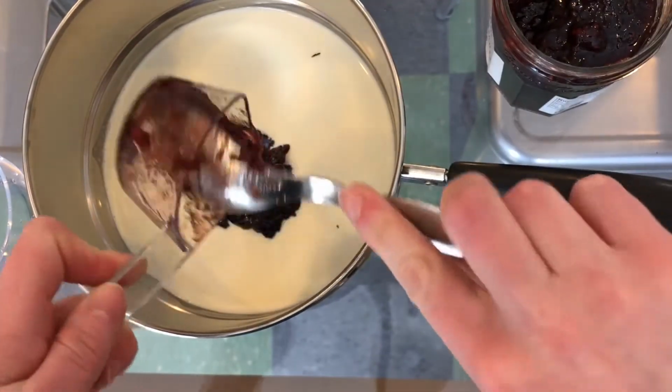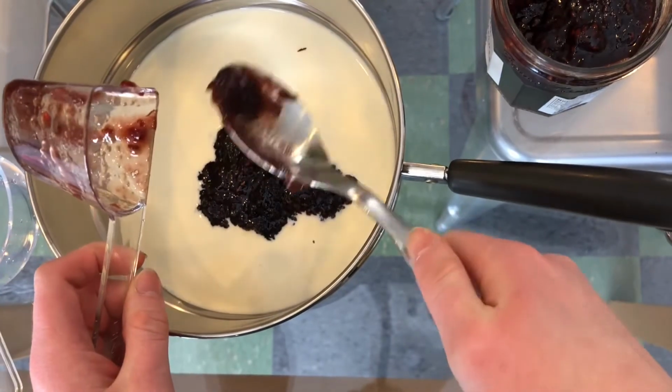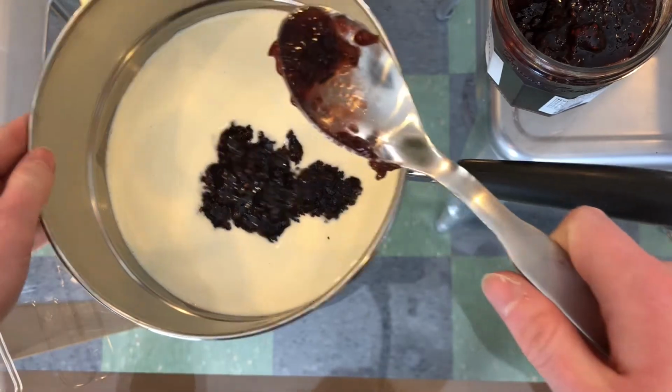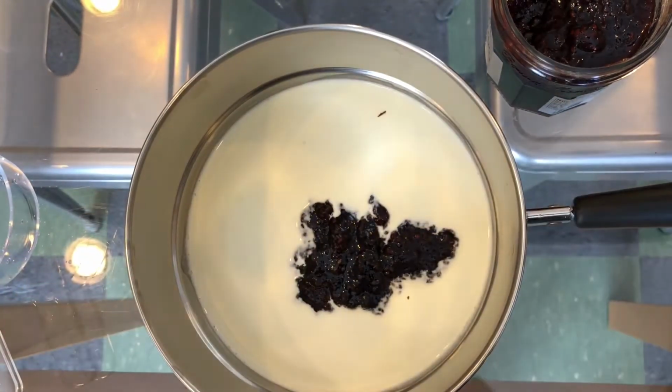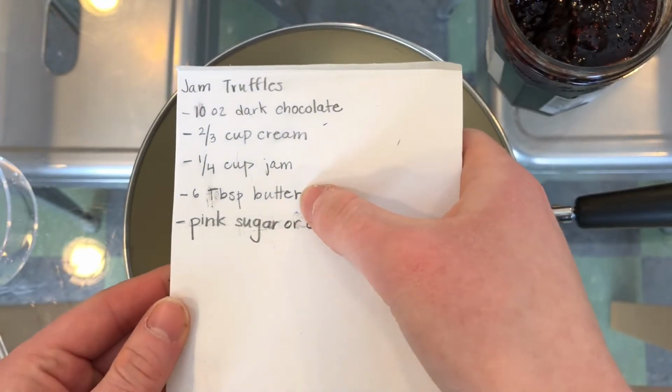Get it all out of there. Okay, perfect. Now, our last step in our cream mixture is, check the recipe to see. We're gonna have to add 6 tablespoons of butter.